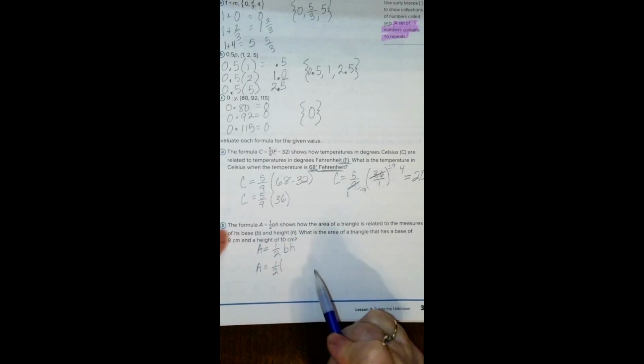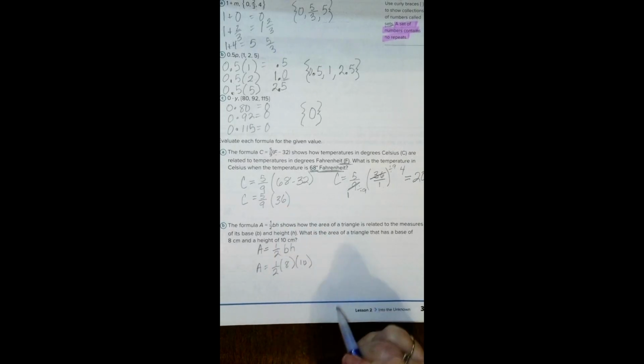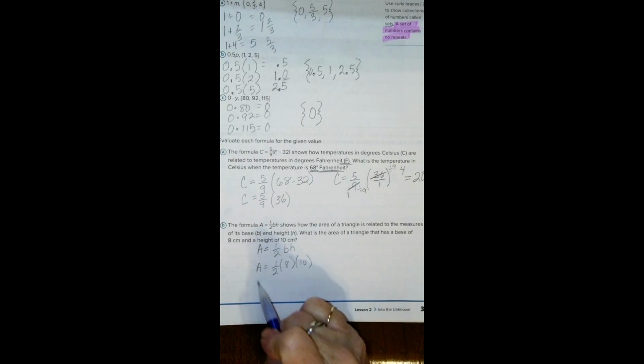So the area equals 1/2. Remember, these are all being multiplied. A number is right next to a variable, so the operation is multiplication. We have a base of 8 times a height of 10. Half of 8 is 4. And then 4 times 10 is 40. So our area is 40 centimeters squared.